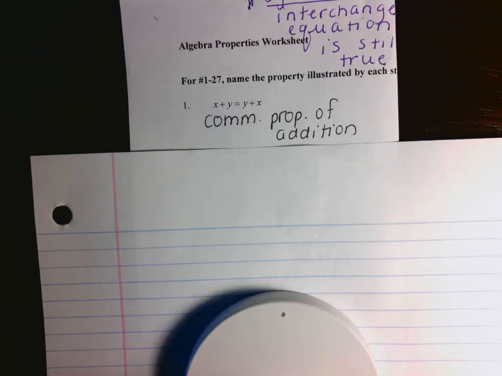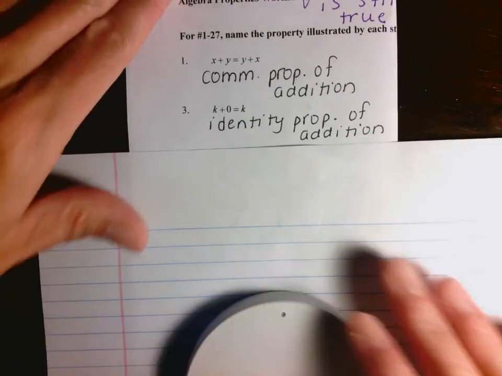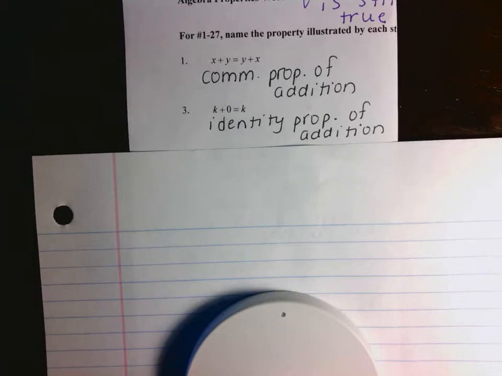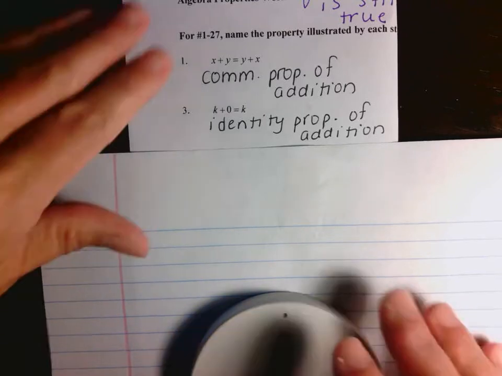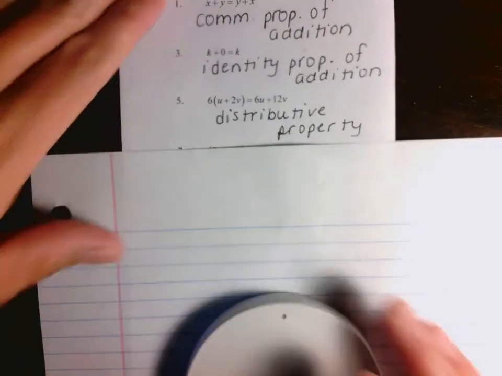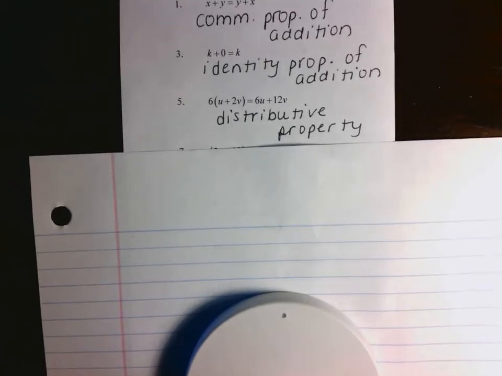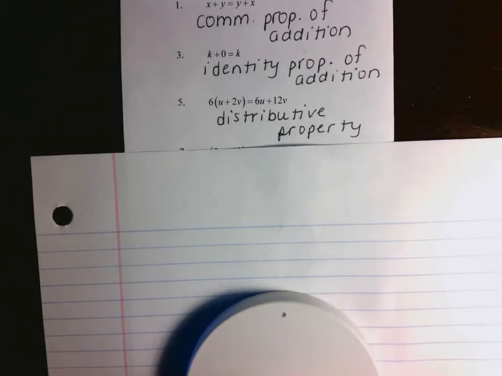x + y = y + x is the commutative property of addition. I'm switching the order but not changing the value. k + 0 = k is the identity property of addition. I can add 0 to anything I want. I'm not going to change its identity. This is an example of the distributive property. I'm taking this 6 and I'm distributing it into each term.